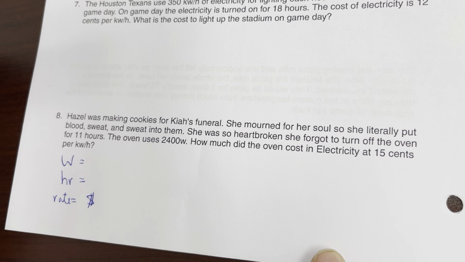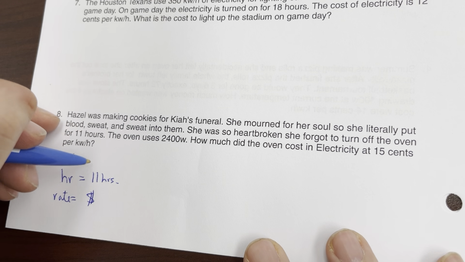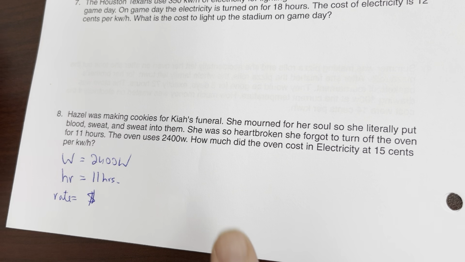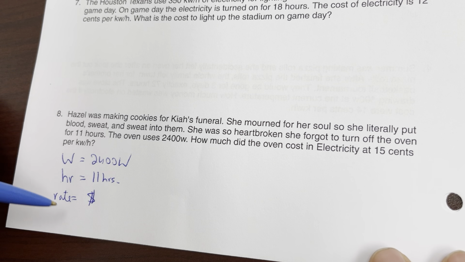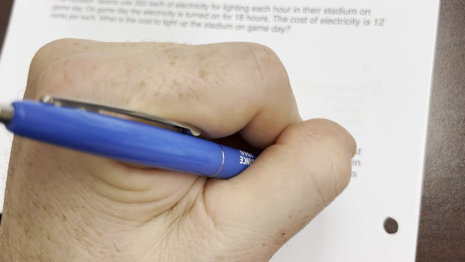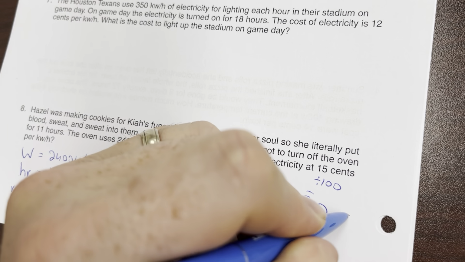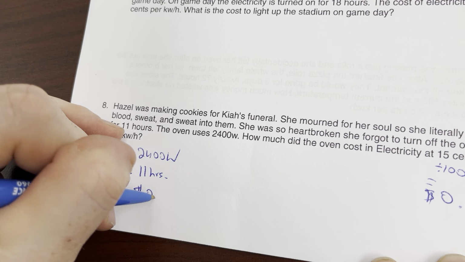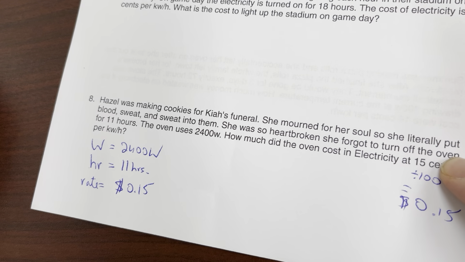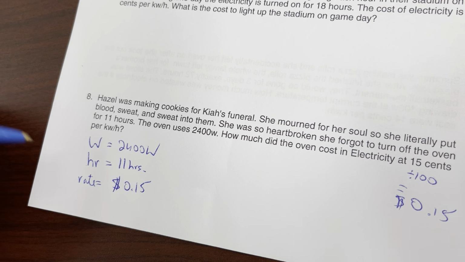She was so heartbroken she forgot to turn off the oven for 11 hours. The oven uses 2,400 watts. How much did the oven cost in electricity? At 15 cents per kilowatt hour. I want it in money. When it's in cents, I just divide it by 100, and that's my total. So that's going to equal 0.15. That's my rate. Okay, so take your cents, divide by 100 because there's 100 cents in a dollar. That'll put it into dollars. Okay, now we can calculate.